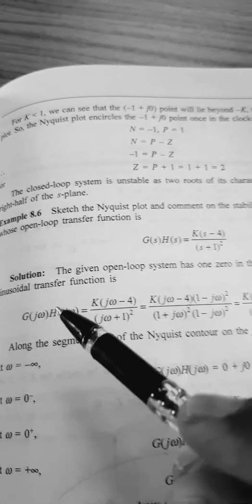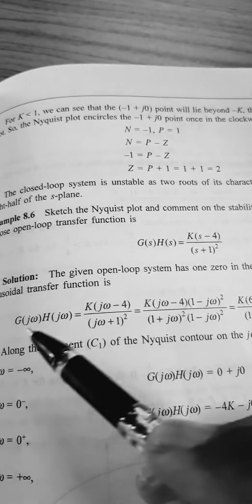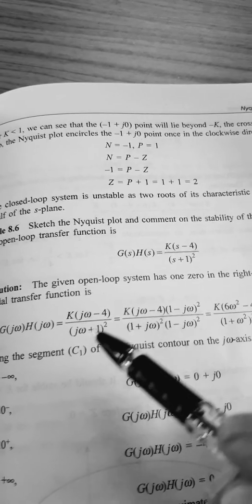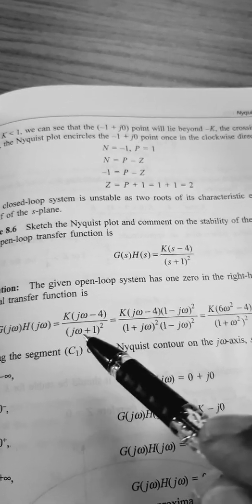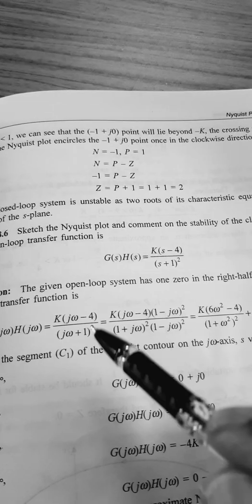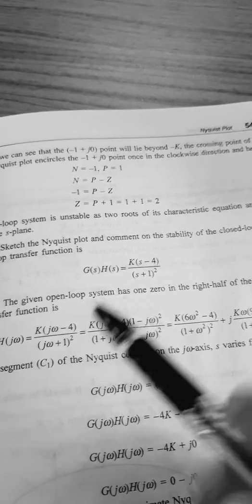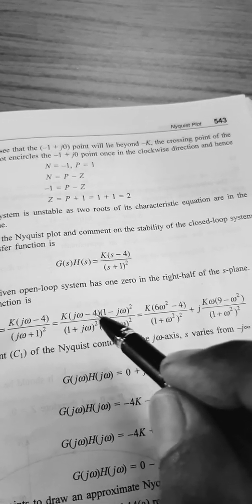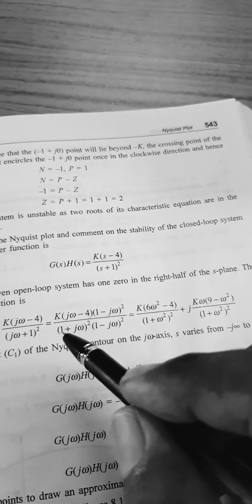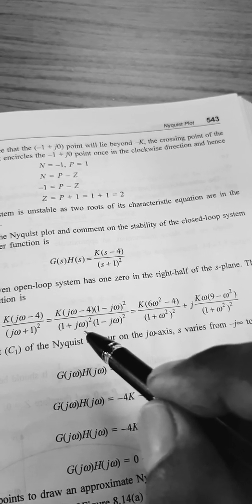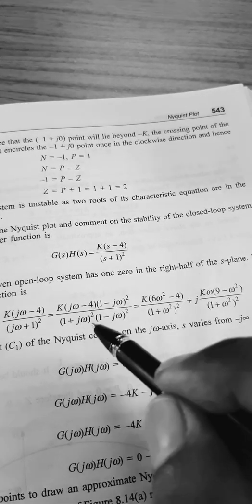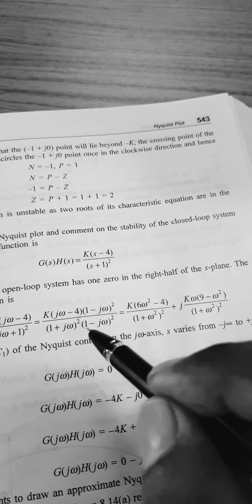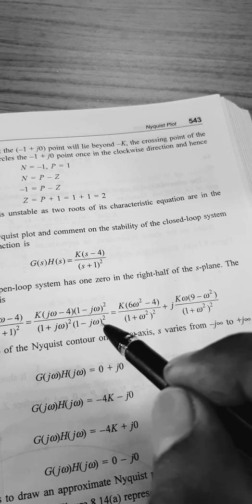Now you have to convert into the sinusoidal transfer function. So G(j omega)H(j omega) is equal to K into (j omega minus 4) divided by (j omega plus 1) all square. So here you can write K into (j omega minus 4) divided by (1 plus j omega) square, and in order to make real and imaginary terms, you can multiply by (1 minus j omega) square.